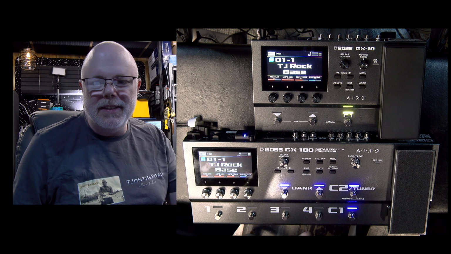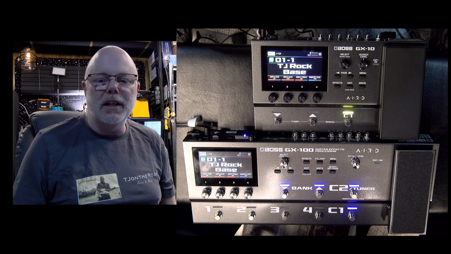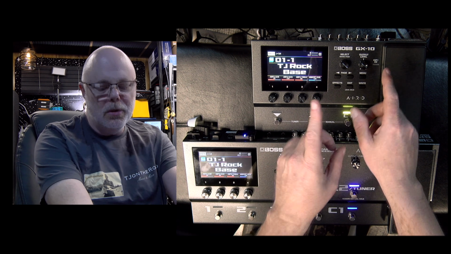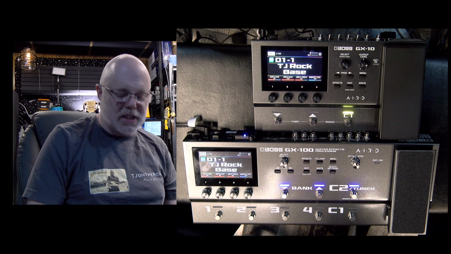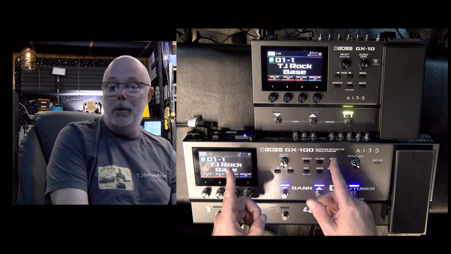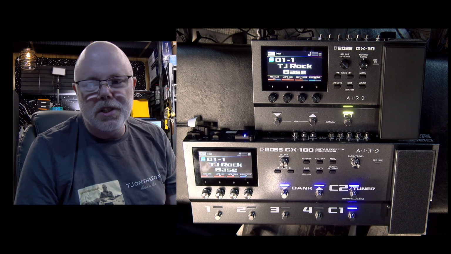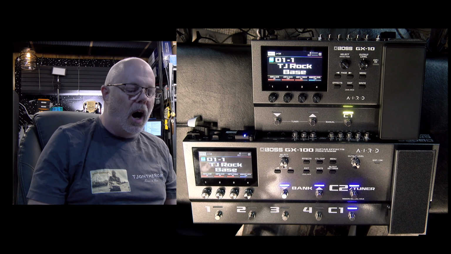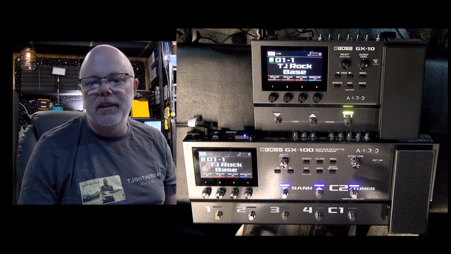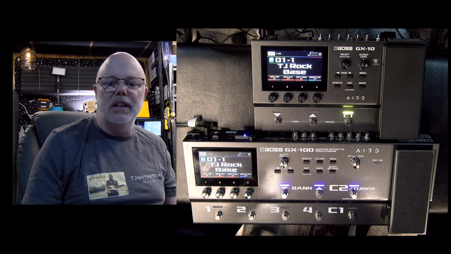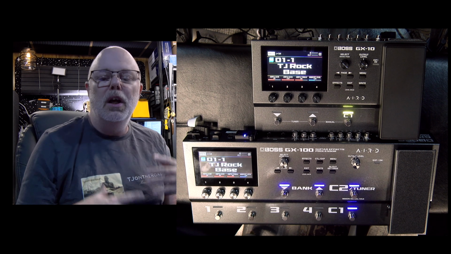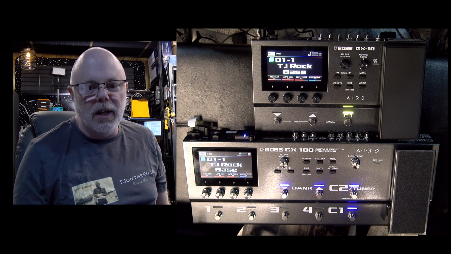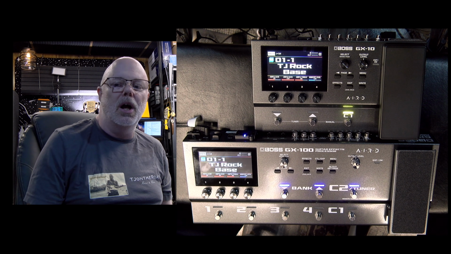This is CJ. Thanks for joining me. Today we're taking a good look here at the brand new Boss GX-10 and its bigger brother, the Boss GX-100. We're going to compare the two, compare the similarities and the differences, and let you decide for yourself which one is best for you, for your live gig and/or your studio.